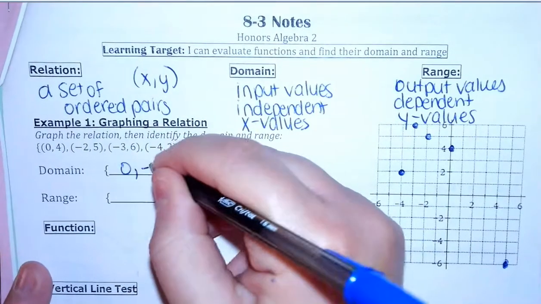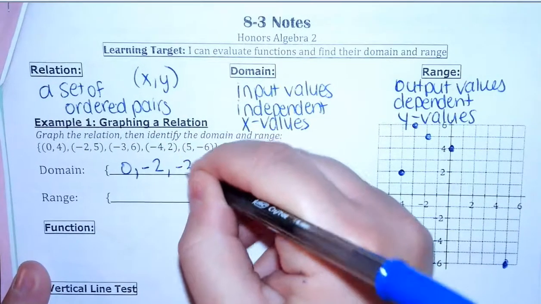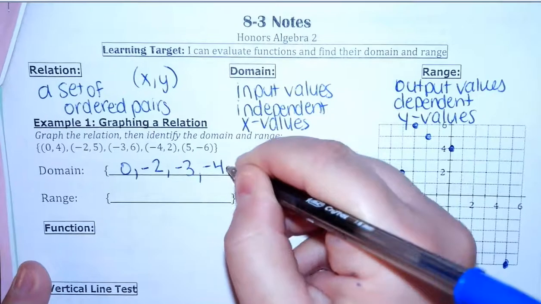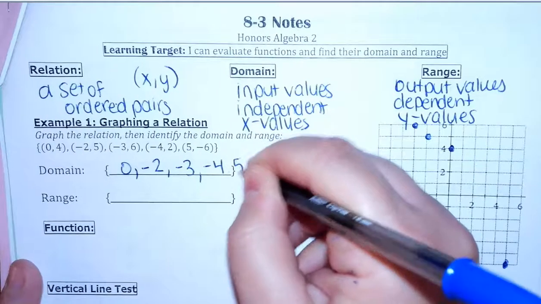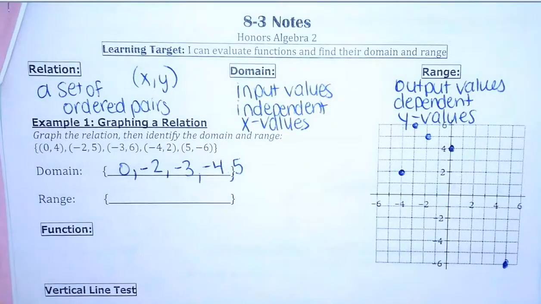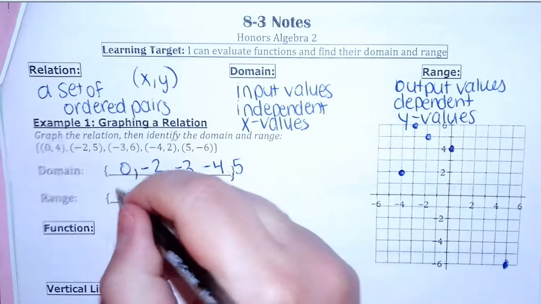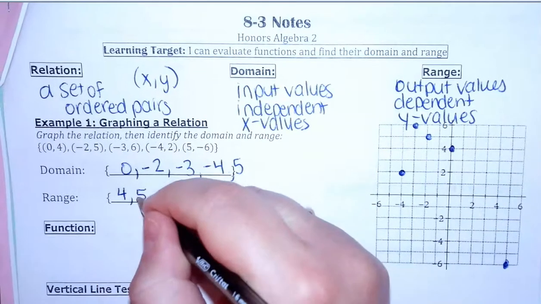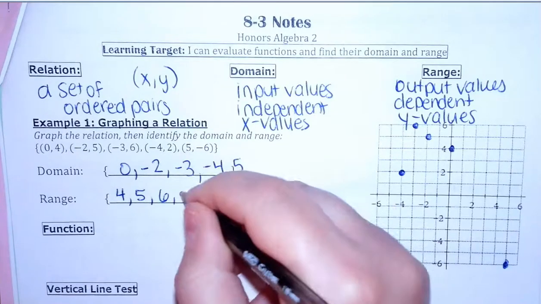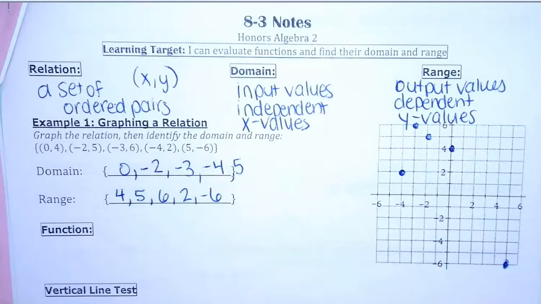I'm just going to list them as the points appear here, and each one of these is different. If any of these values repeats, then you only need to list it once. And then my range, I'm going to list the y values of each of the points. And each of those is different as well.